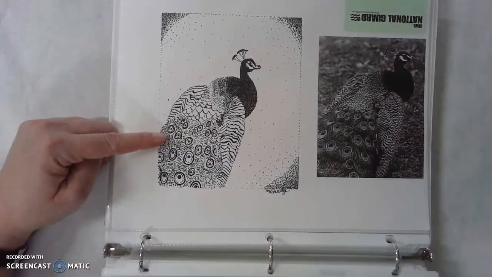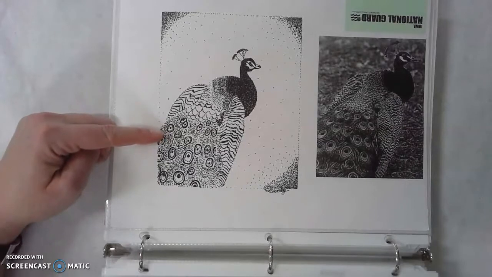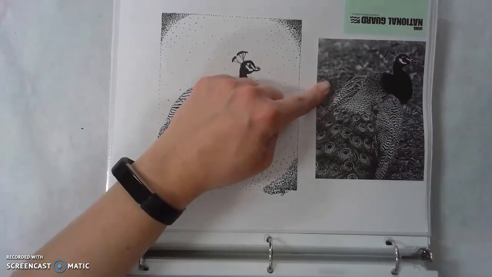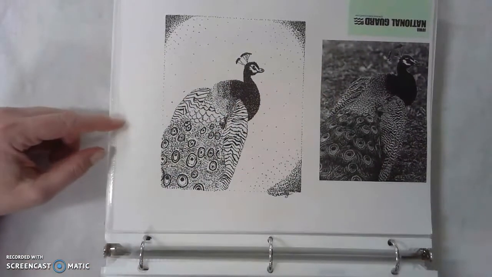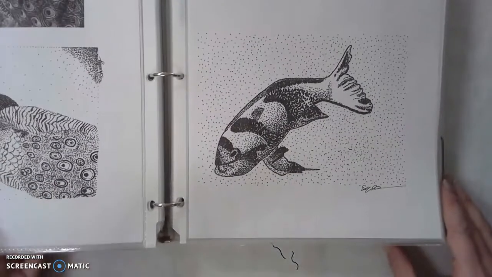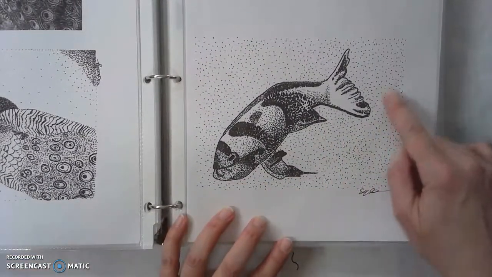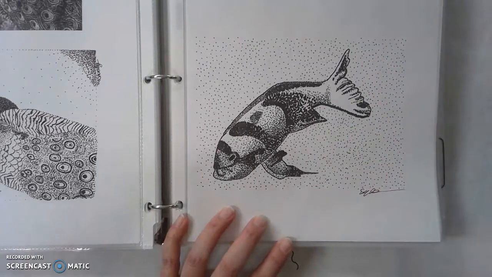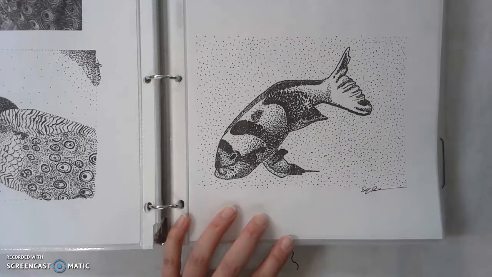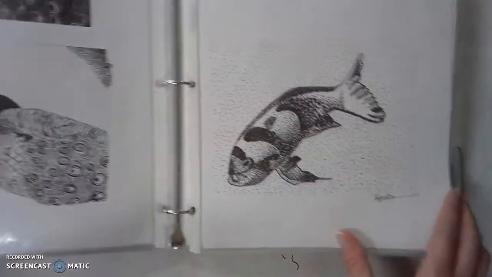And again, this is all stippling. And then she didn't want to do grass and all that kind of stuff in the background there, but I love how she kind of bordered it in with the stippling dots. So for the fish, they just kind of did a nice even spacing there at the background. And again, the image of the fish has a nice wide range in value.